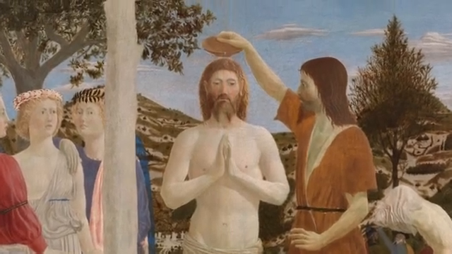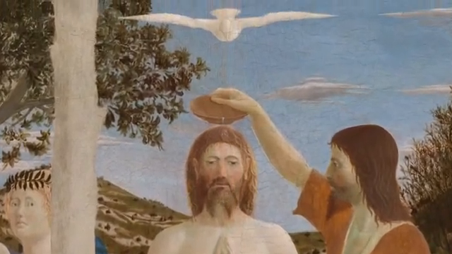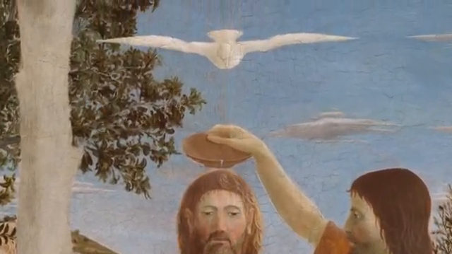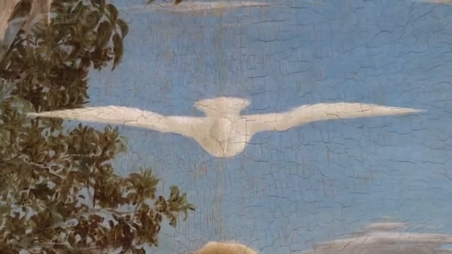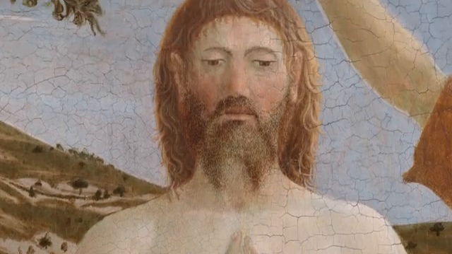The story of the baptism, which happens in a few lines in the Gospels, is the first time in the Bible that the concept of the Trinity is mentioned, the three-part nature of God, Father, Son, Holy Spirit. Here's the traditional visual sign for the Holy Spirit, a dove. And here is a peculiarly Renaissance representation of Christ, a sort of physically perfect man, like a Greek god, like a statue.